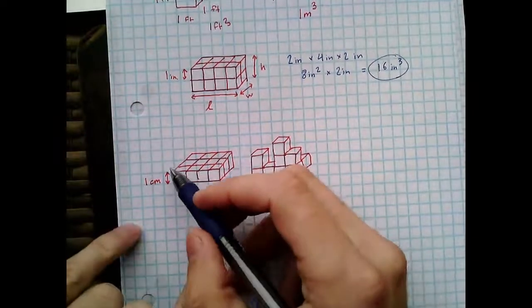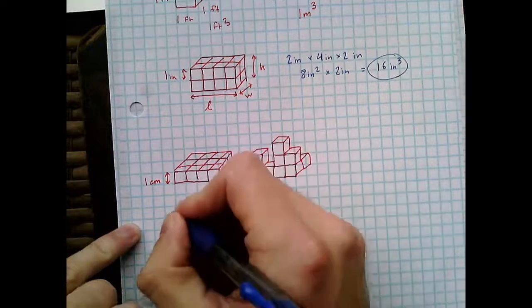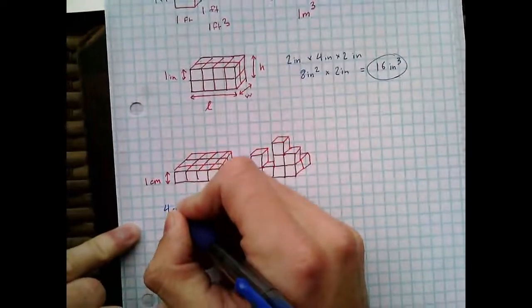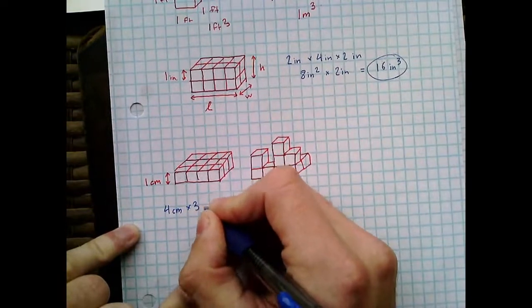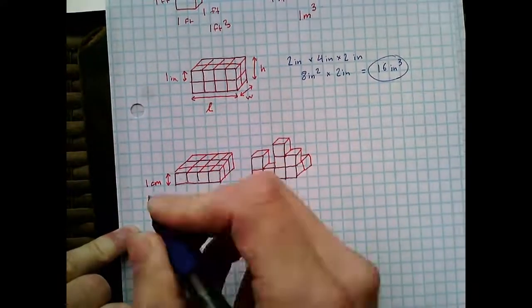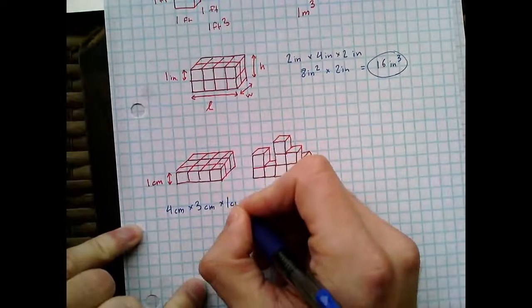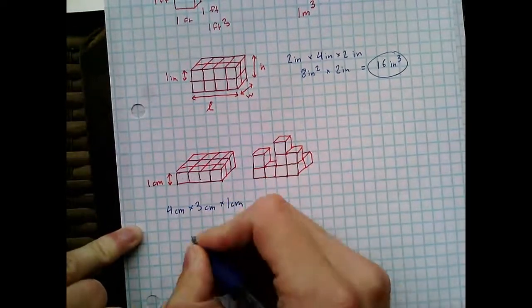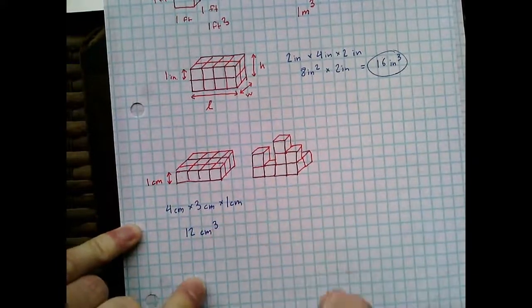So the volume of this one is a little bit easier because it's just 1 layer. It's 1, 2, 3, 4 centimeters times 3 centimeters is the width. But then actually it's 1 centimeter tall, so times 1 centimeter. 4 times 3 times 1 is 12 centimeters cubed.